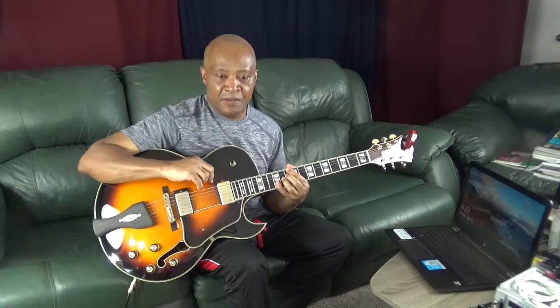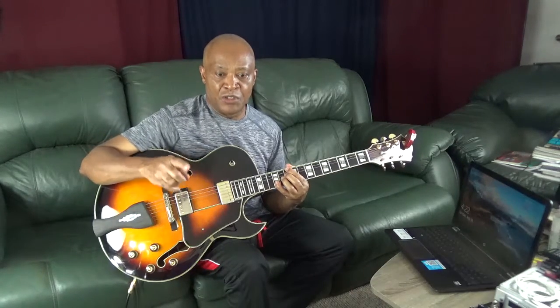When you do that, that C dominant 7 chord will resolve on the 4th degree of the major scale, in this case of the C major scale, which is F major 7 chord.